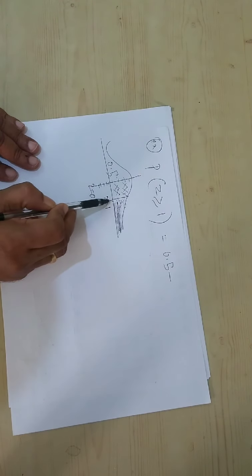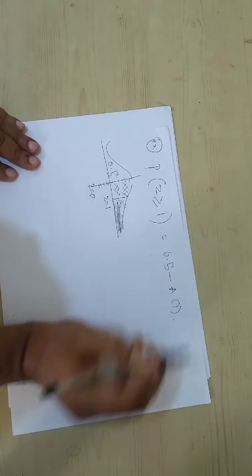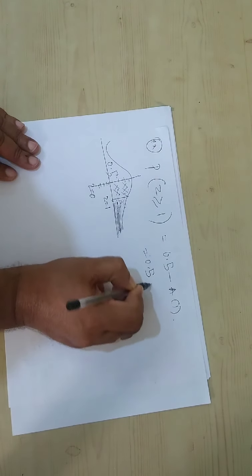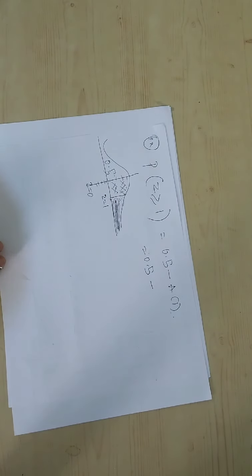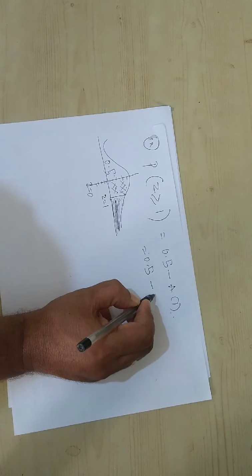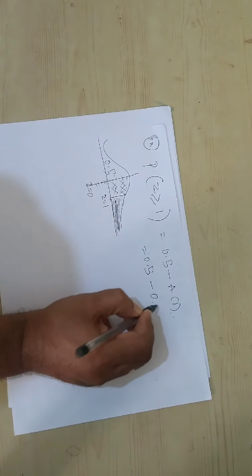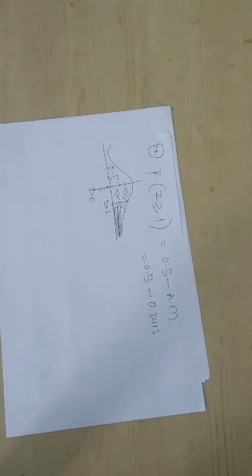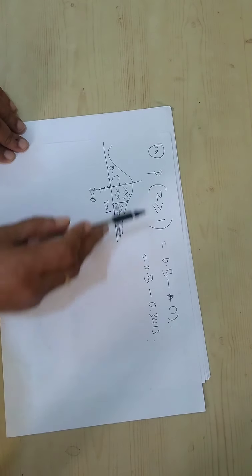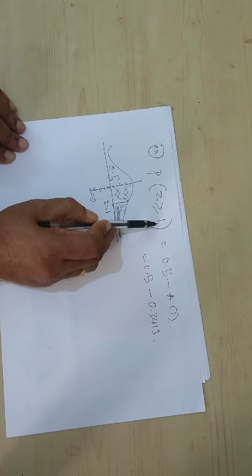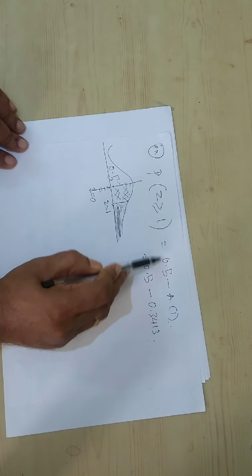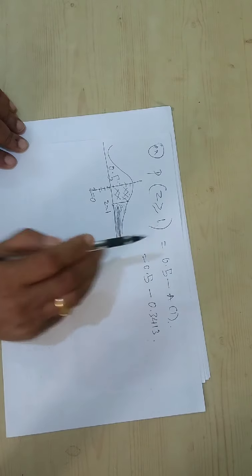That means the right hand side area, which I told you is 0.5, minus this marked area. That means up to z equal to 1, that is A of 1. So it means 0.5 minus A of 1. In the z column, if I observe z equal to 1, against that you have the value for A of 1, which is 0.3413. So this is the probability of z greater than or equal to 1. In other words, whenever there is an inequality like this, probability of z greater than or equal to 1, you subtract from 0.5 first: 0.5 minus A of 1.